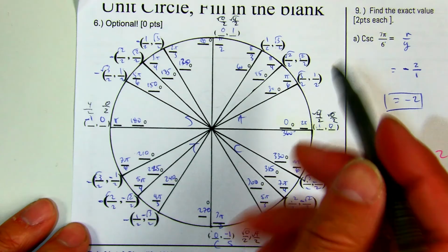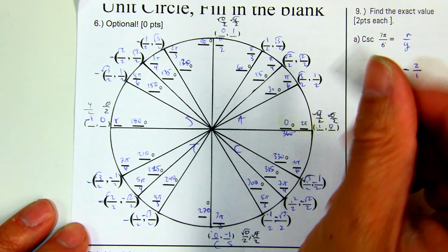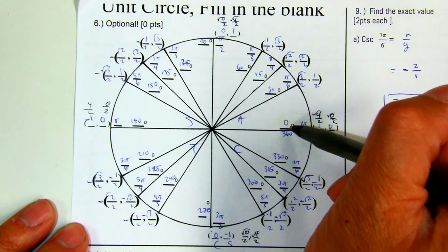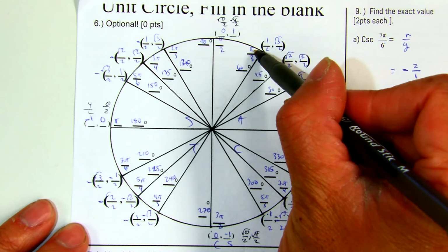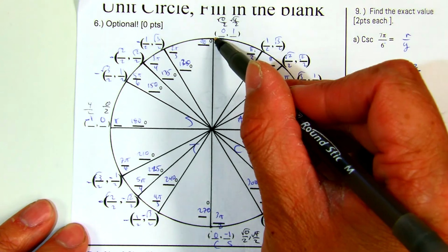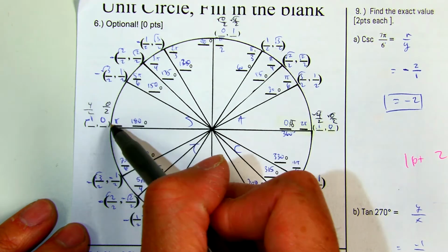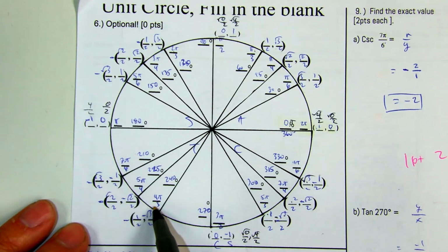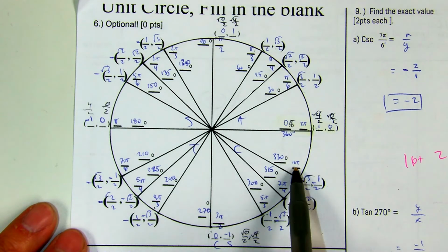Then you can do your angles. You can count the 30 degree angles by doing it over 6. So we're doing 0 pi over 6, 1 pi over 6, 2 pi over 6, which is pi over 3, 3 pi over 6, which is pi over 2, 4 pi over 6, 2 pi over 3, 5 pi over 6, 6 pi over 6, which is pi, 7 pi over 6, 8 pi over 6, which is 4 pi over 3, 9 pi over 6, 10 pi over 6, 11 pi over 6, and then 12 pi over 6.